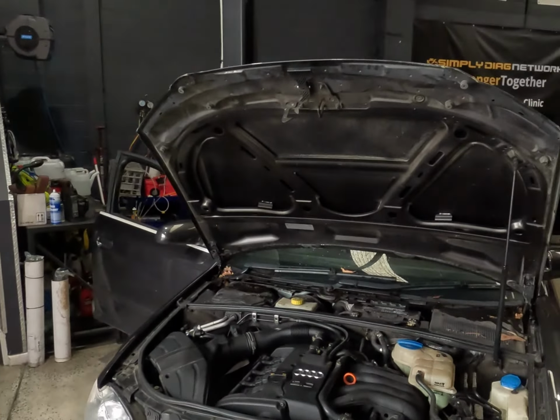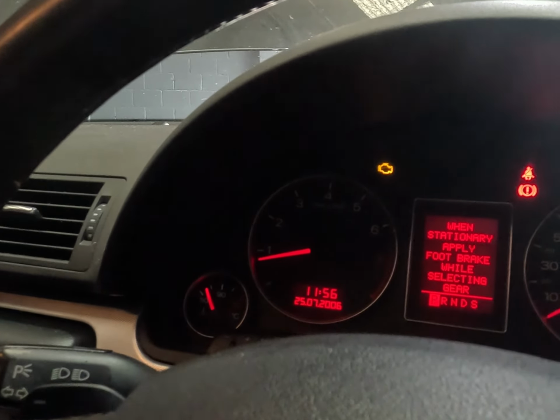As you can see, we have got the engine light on. Now this car hasn't actually started in a couple of months, and they went to put it on the tow truck this morning and it fired up first thing. So that's, I mean, good. I guess it makes it easier for the tow truck driver. It's not good for us, it makes it harder.